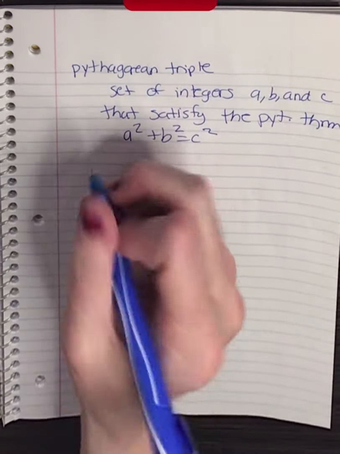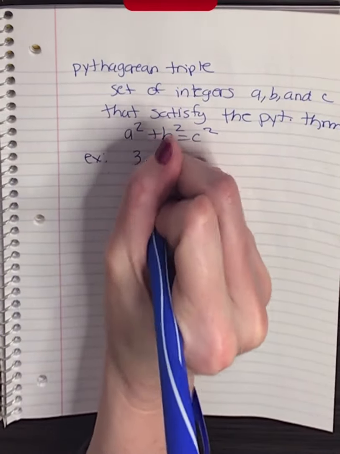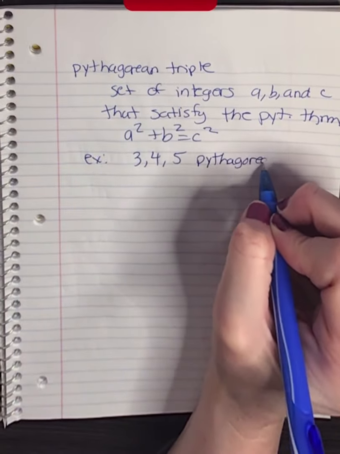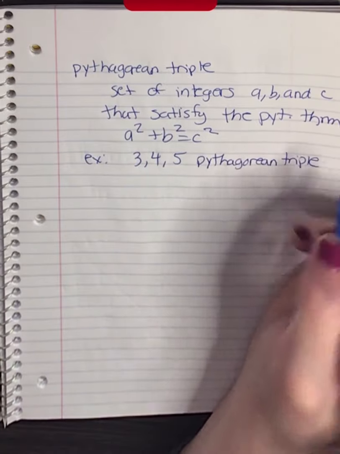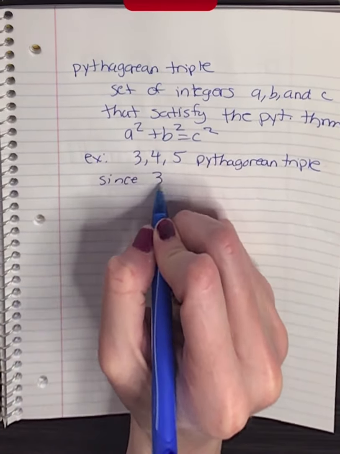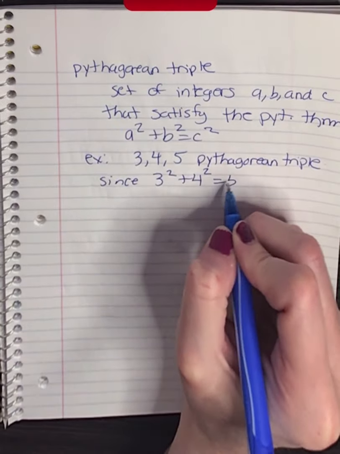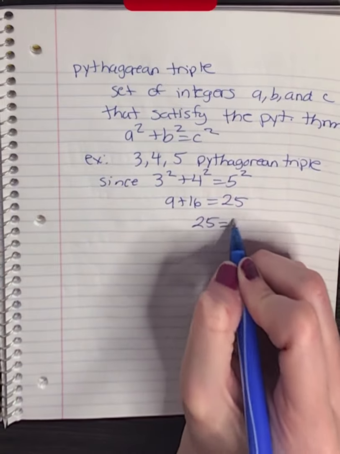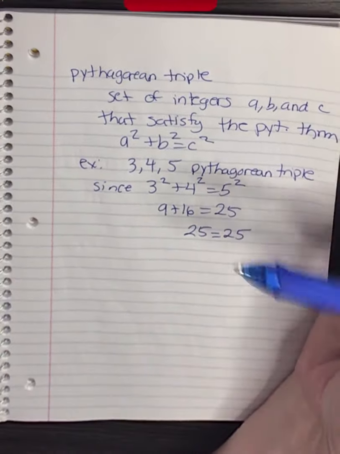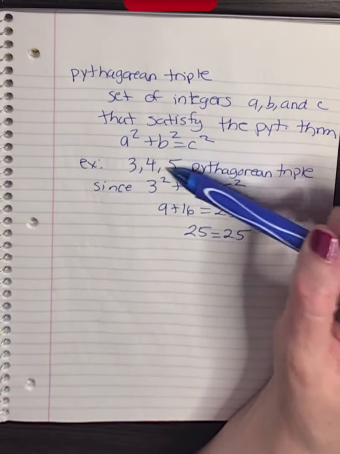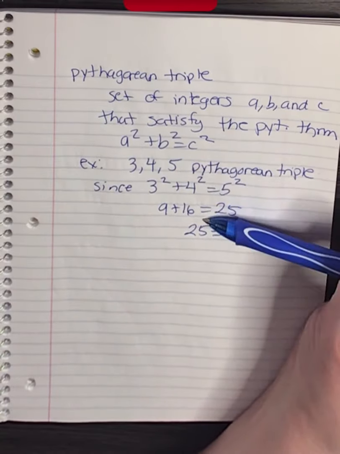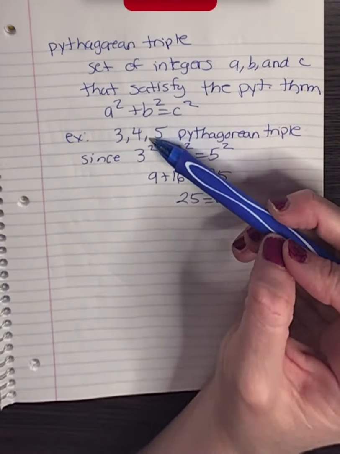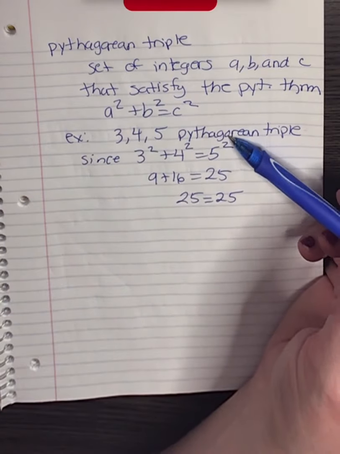For example, 3, 4, and 5 are a Pythagorean triple, since 3 squared plus 4 squared equals 5 squared. If you're trying to check them, the hypotenuse is always the longest side, so I know 5 has to be the value for C. It just means that the three numbers are whole numbers that make the Pythagorean theorem true.